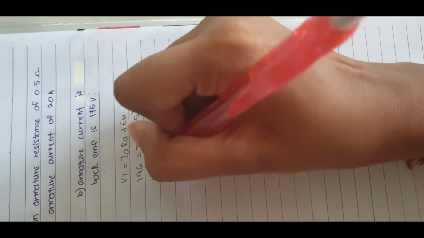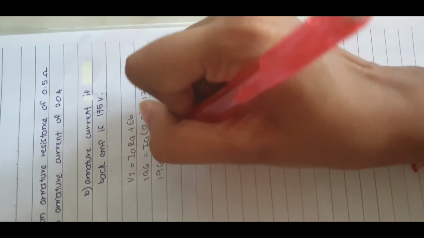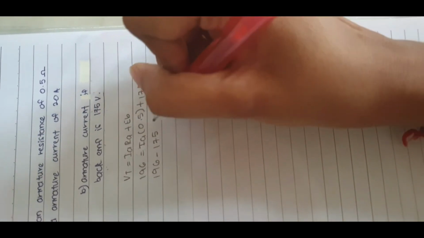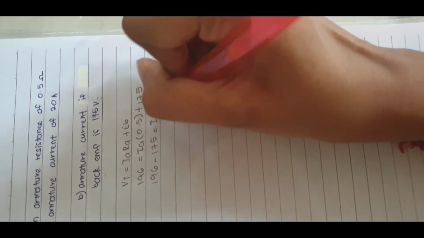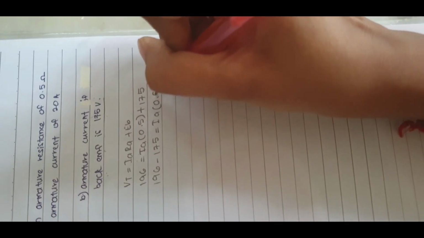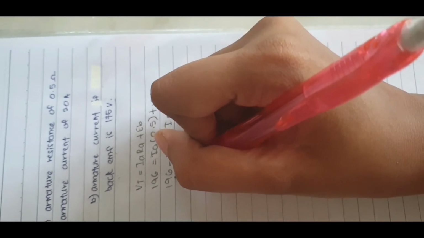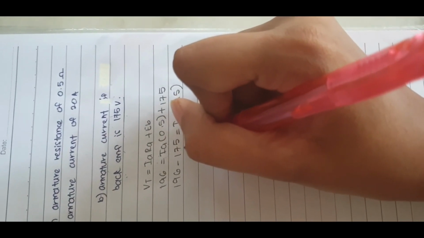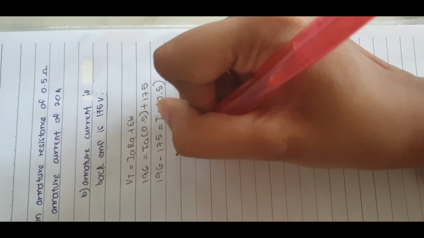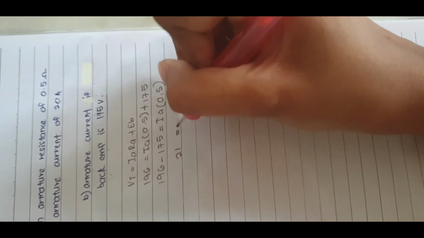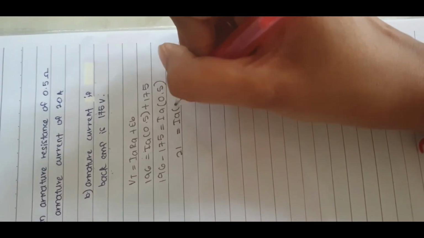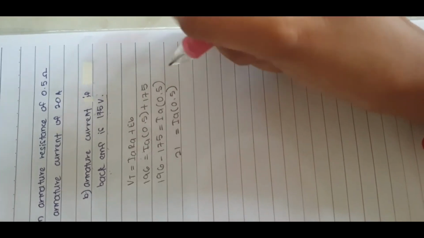Okay, now 196 minus 175 equals IA times 0.5. 196 minus 175 is equal to 21, equal to IA times 0.5.